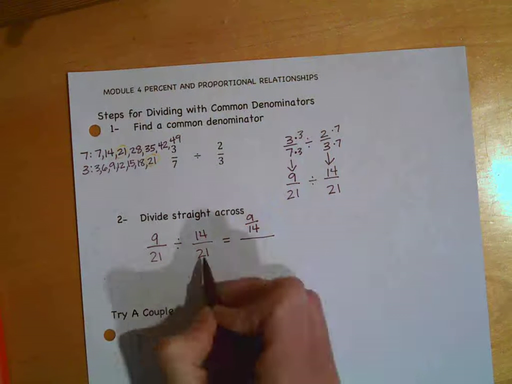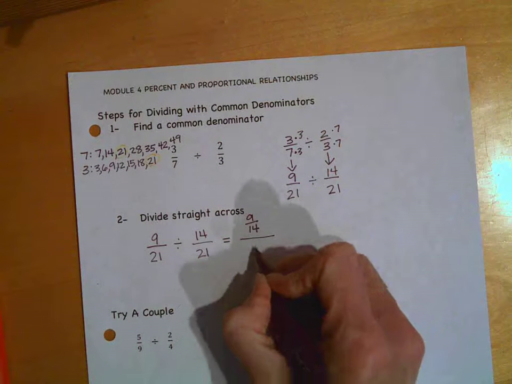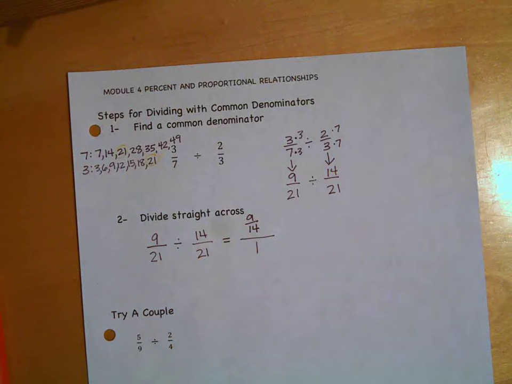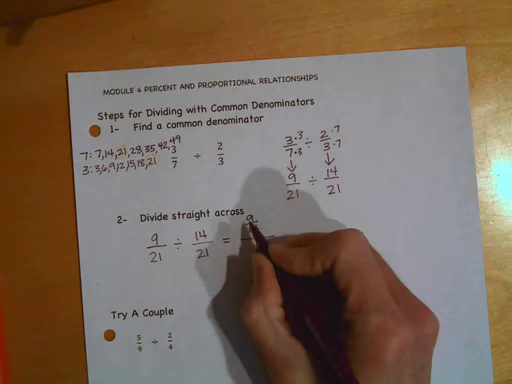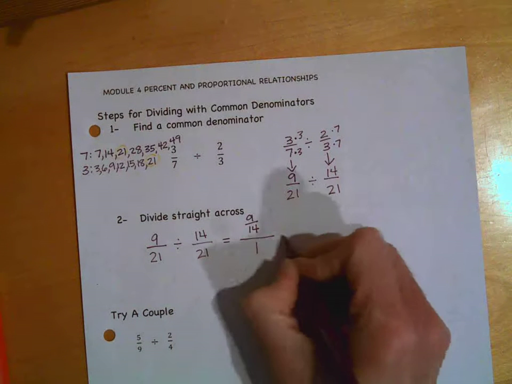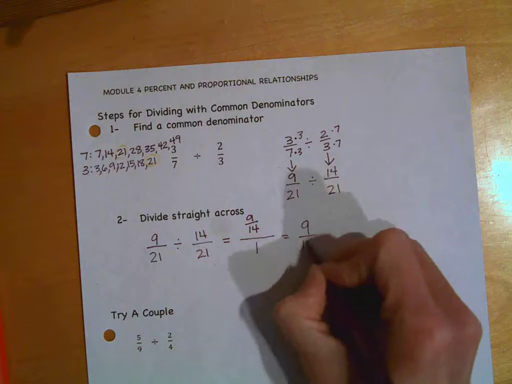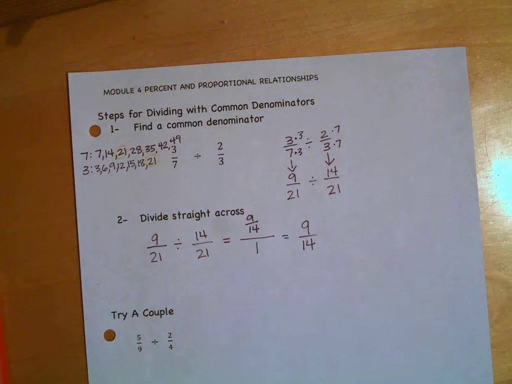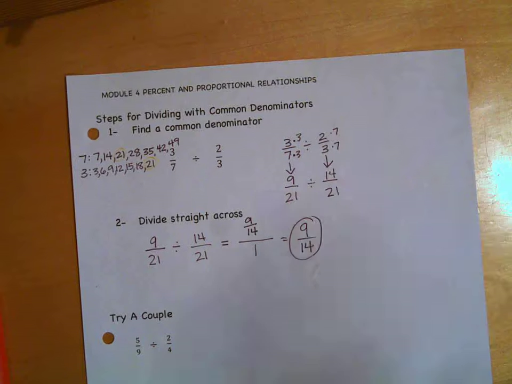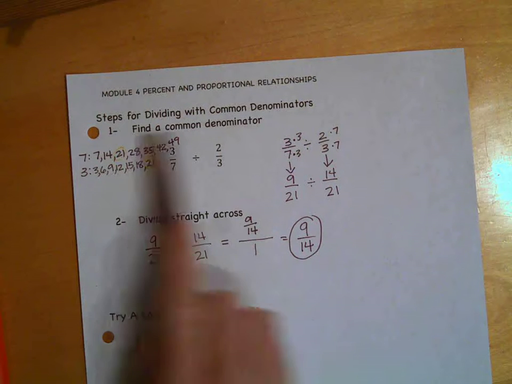9 divided by 14, okay, and then 21 divided by 21, well, 21 divided by 21 is 1. Everybody see that? Then take it one last step, 9/14 divided by 1 is equal to 9/14. And so now, boys and girls, you have just shown that you can divide straight across, okay?